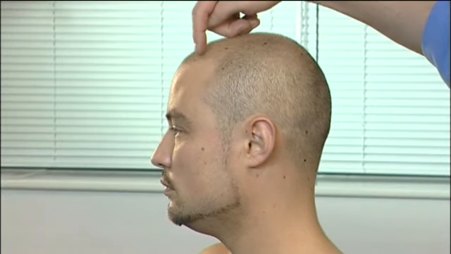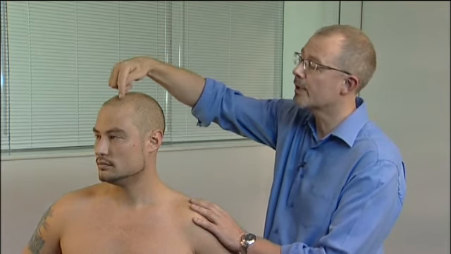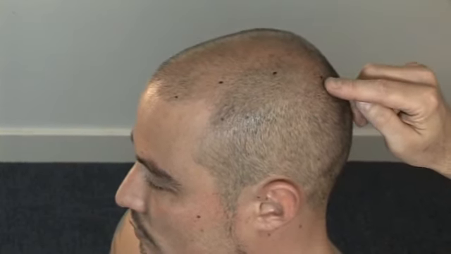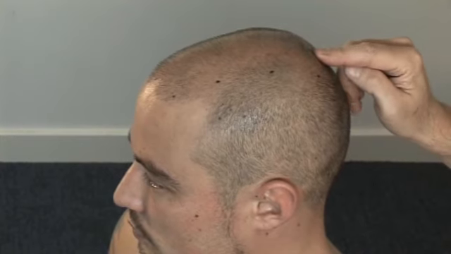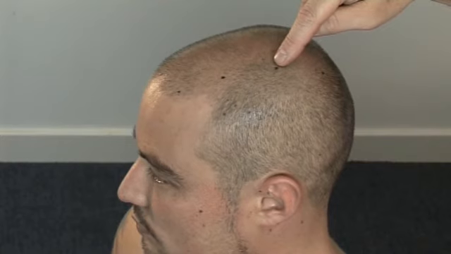Gallbladder 17 is on a curved line joining gallbladder 15 to gallbladder 20. It's 2/3 of the distance between gallbladder 15 and gallbladder 18. Gallbladder 18 is on a level with Du20, which makes this gallbladder 17.